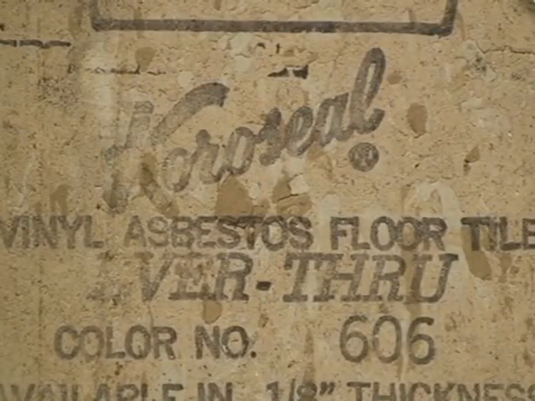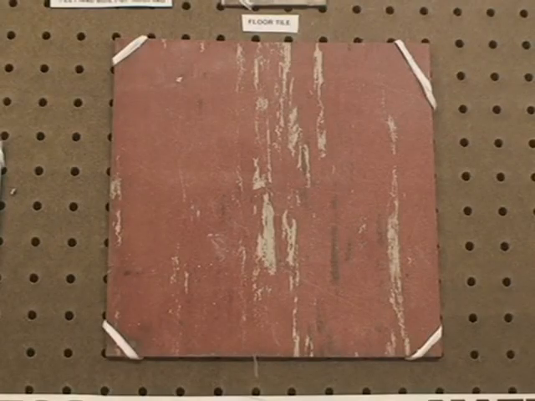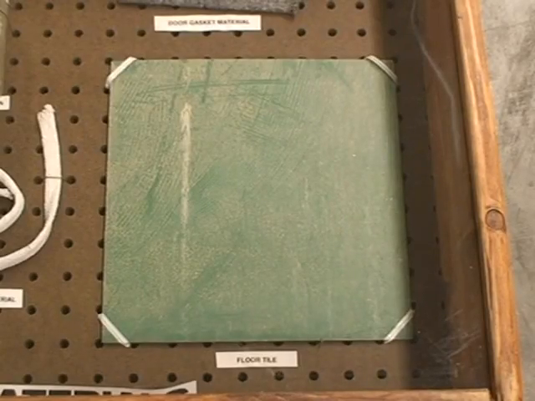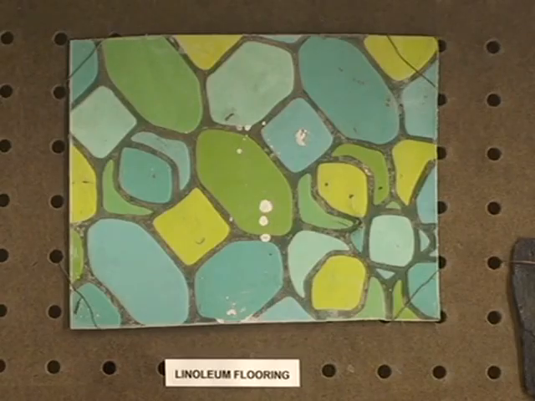A good rule of thumb is to assume any floor tile measuring 9 inches by 9 inches or smaller contains asbestos. It's not found frequently, but some 12-inch by 12-inch floor tile may also contain asbestos. Black floor mastics also typically contain asbestos.